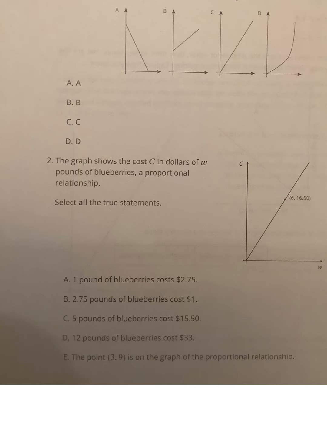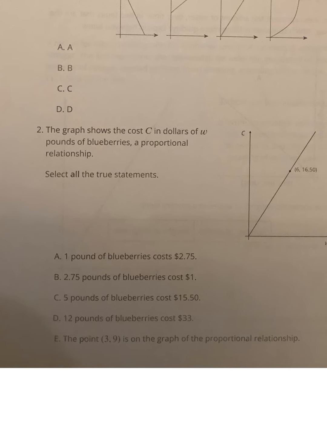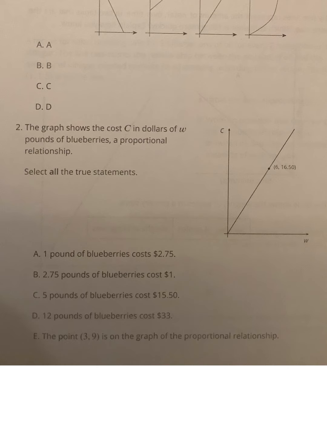For number 2, it says the graph shows the cost in dollars of pounds of blueberries, which is a proportional relationship, and it wants you to select all the true statements. So take a look at the graph. They give you 1 point, $16.50 for 6 pounds of blueberries.